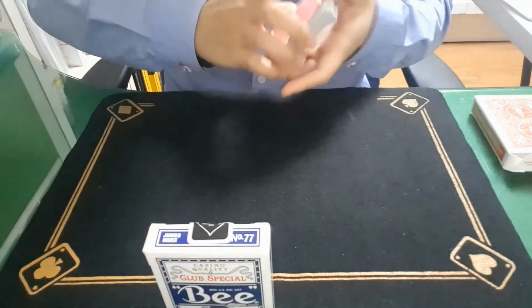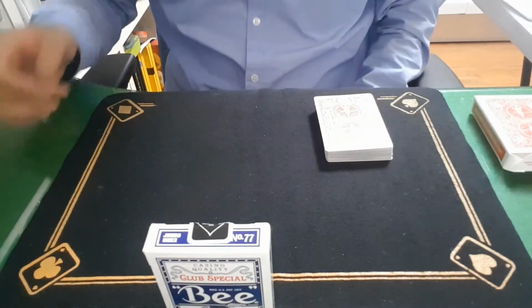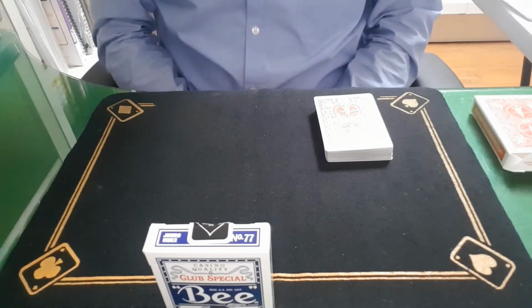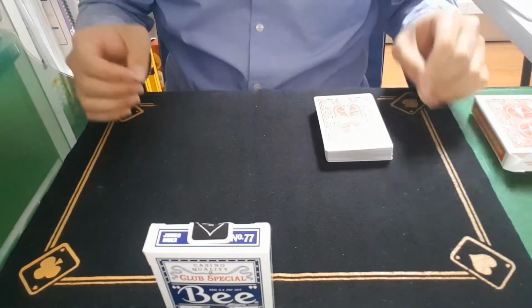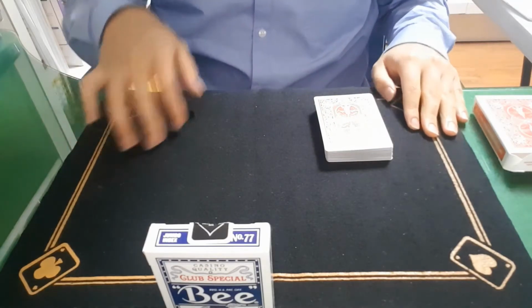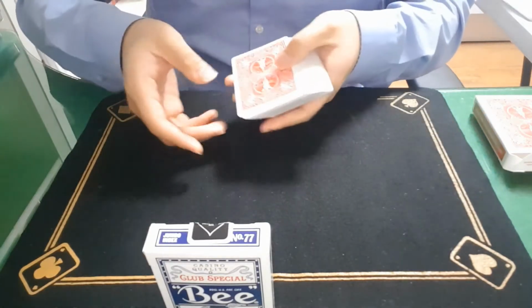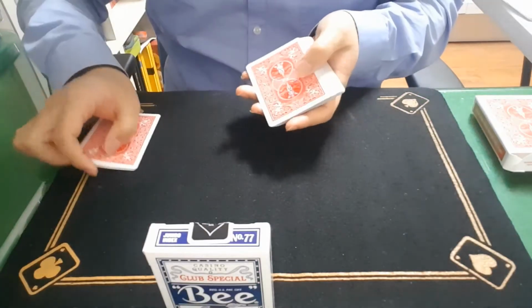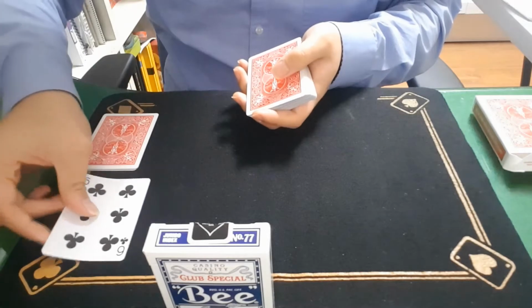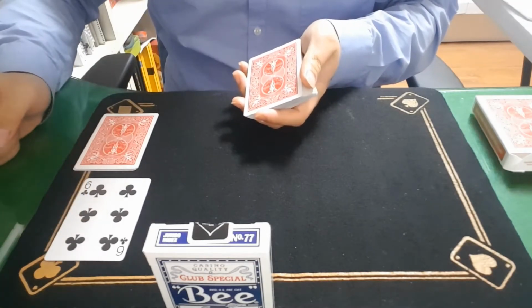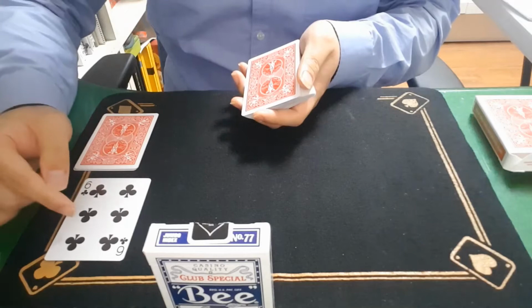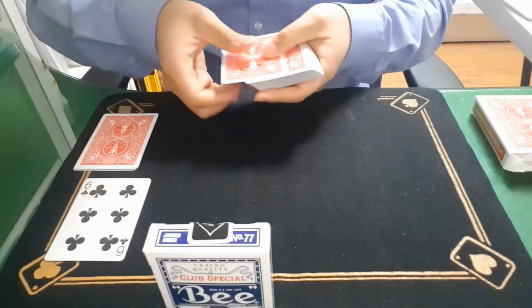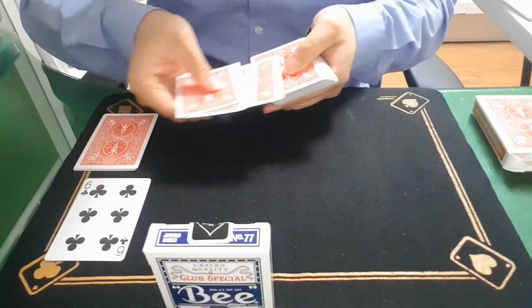They're completely normal. And then ask the spectator to choose a number between 1 and 10. It doesn't matter, any number. Let the spectator choose number 5, for instance. So what you have to do, 1, 2, 3, 4, 5. Count 5 cards and place it right there. In this case, 6 of clubs. So you have a 6 of clubs, which means a 6 card. We have to deal down 6 cards. 1, 2, 3, 4, 5, 6.